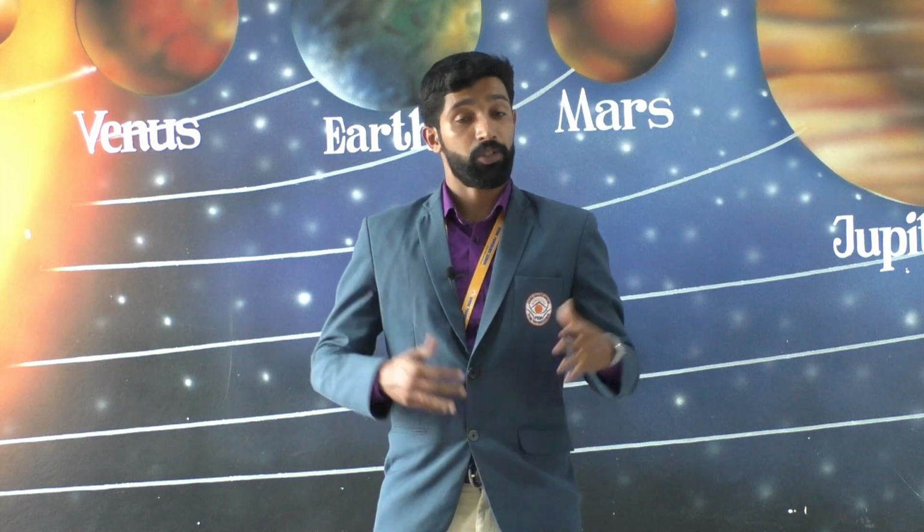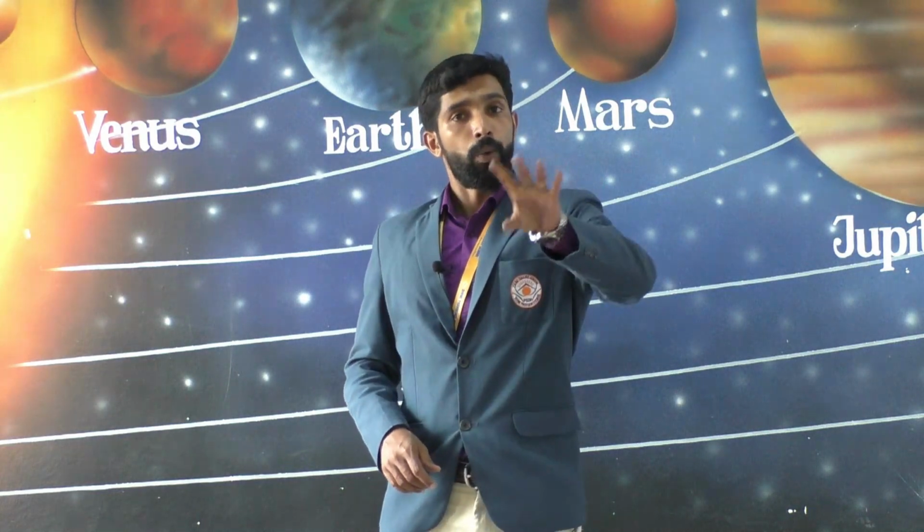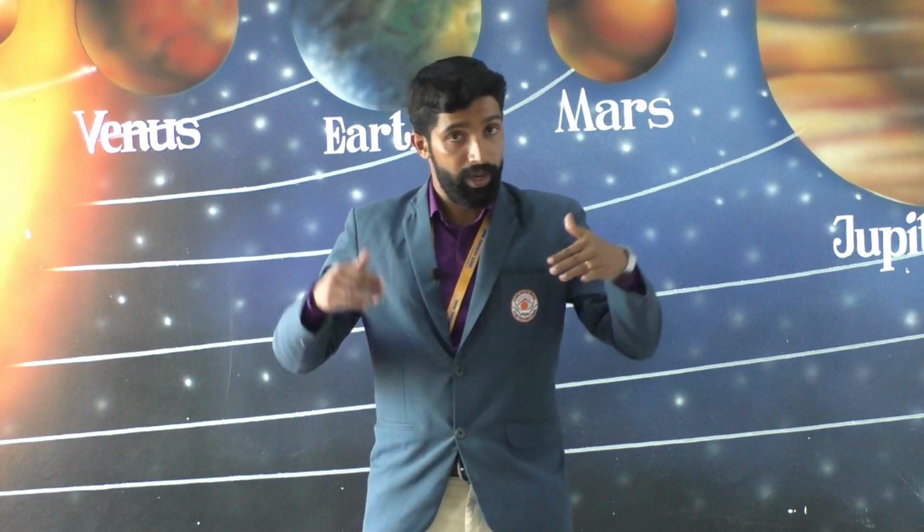The valley formed by a river is narrow and shaped like the letter V. Hence it is called a V-shaped valley. Got it? Next, when a river erodes vertically through hard rocks, the valley formed is very deep and narrow. Clear? Such a valley is called a gorge.